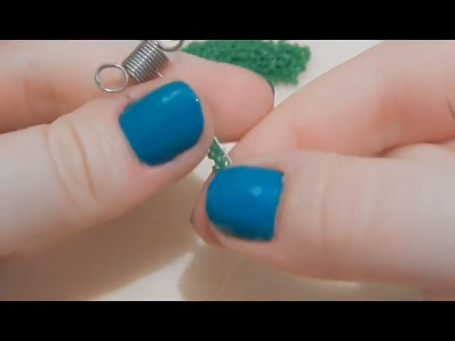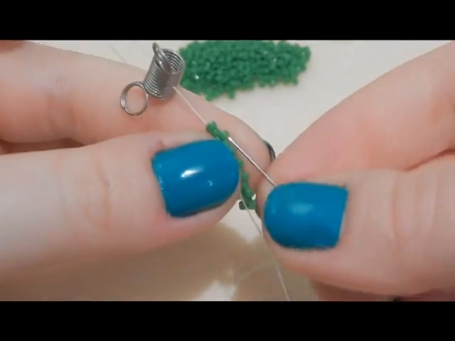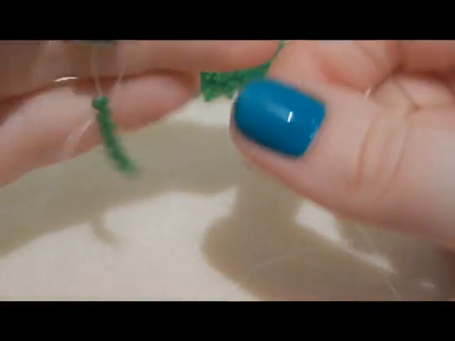So then it looks like that. Then you go up through the one directly above the bead you're currently coming out of.